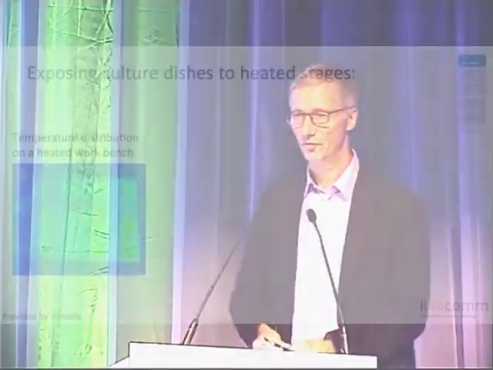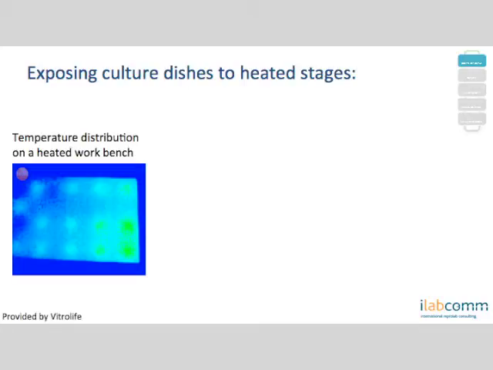Same for heated stages. We then isolate the oocytes on a heated stage. Have you ever looked at the diversity of temperature on your heated stage? You should measure it. It's tremendous between one point and the other. So we usually have a mark on those spots where we know that they are always quite well working.